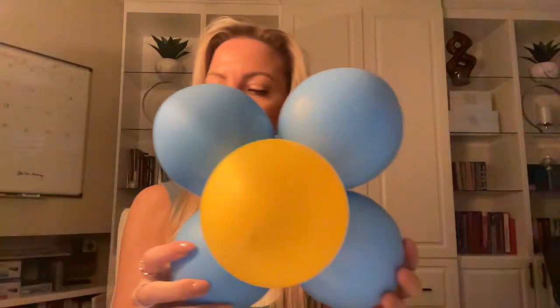Using the 4 balloons for the bonds and the yellow balloons for the lone pairs, this model will also form a flat square, just like our xenon tetrafluoride molecule. So almost exactly the same.